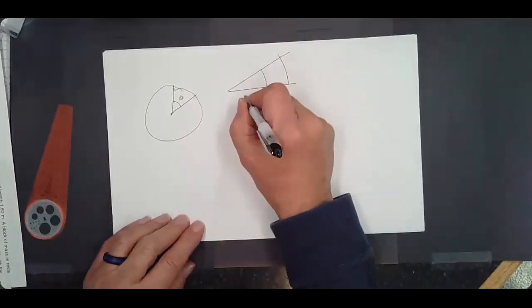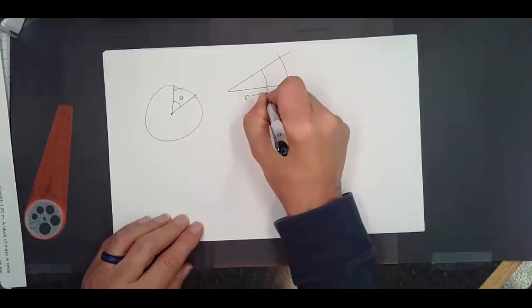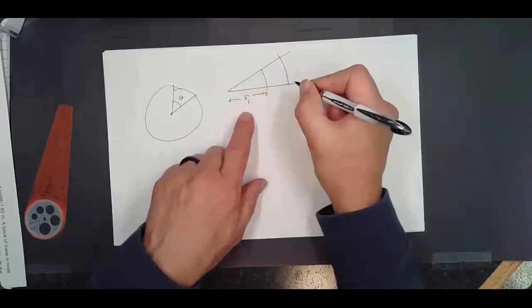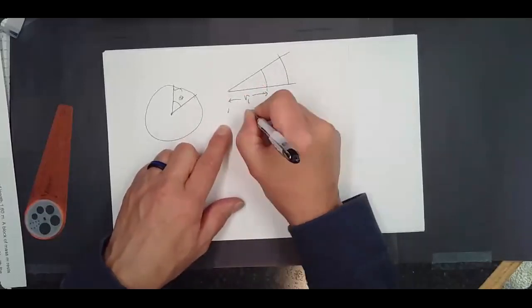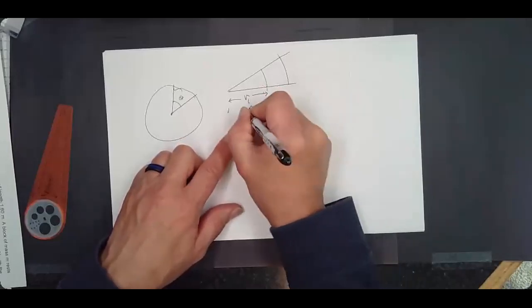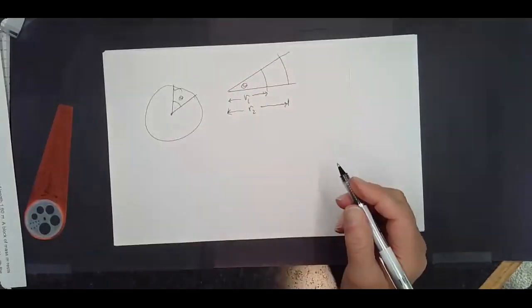Let's suppose that this distance out to here is R1, and this distance out to that farther arc is R2. Both of them have an angle theta in here.